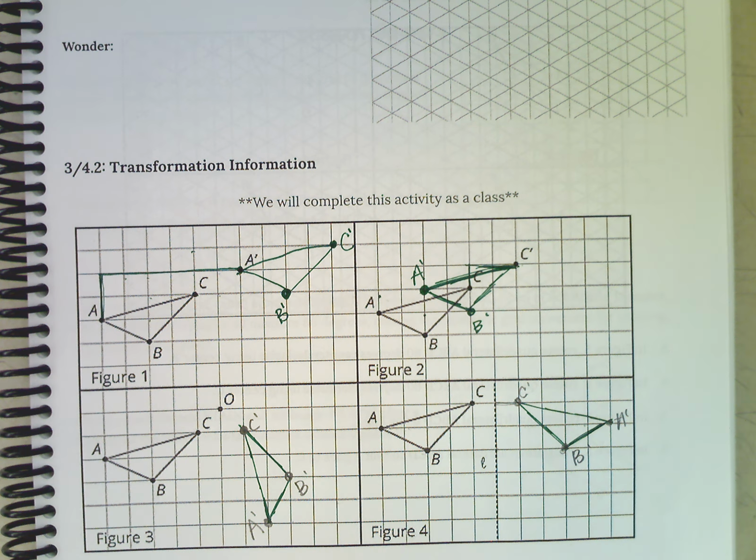So hopefully you were able to follow along with those. If you want, you can go back and watch because for the next activity, we are going to be using a different type of grid, but we are going to be doing similar transformations. So if you need to, go back and watch. If not, you may continue on with activity 3.